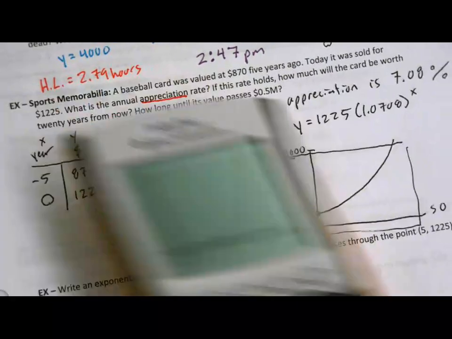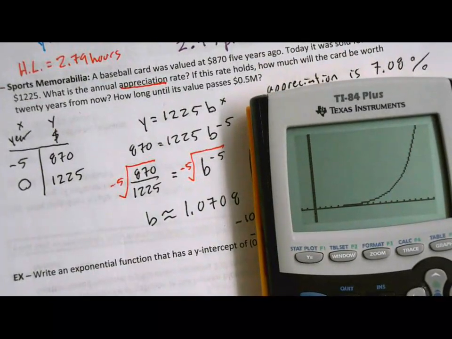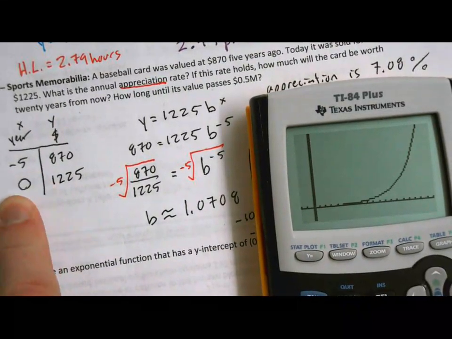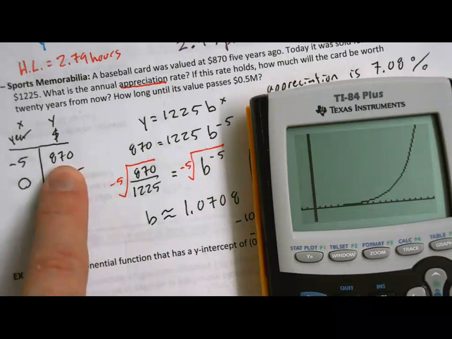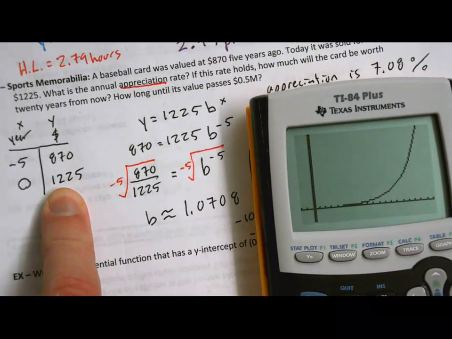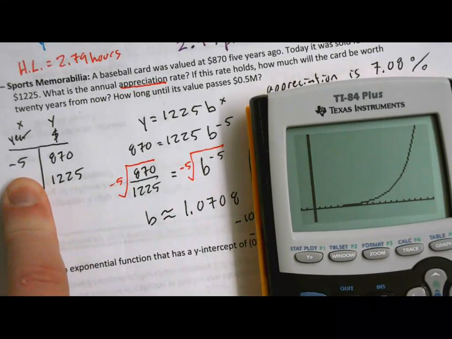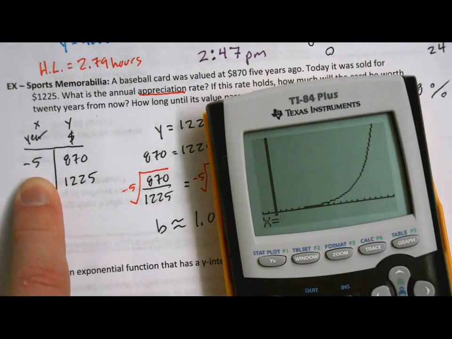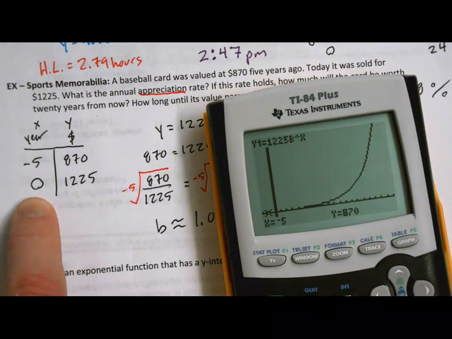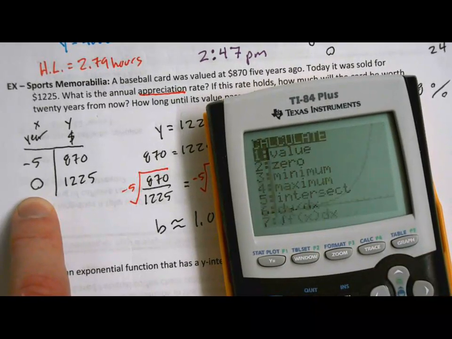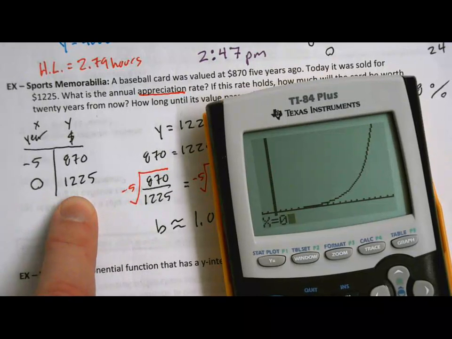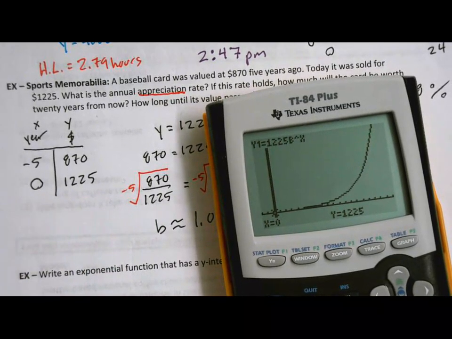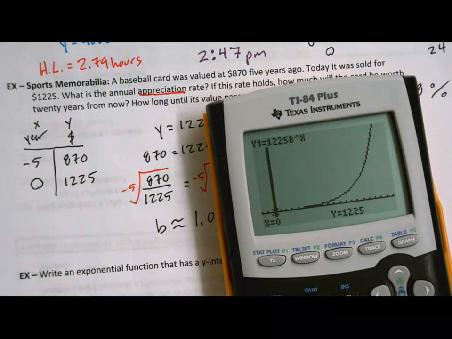I want to do a couple quick things and make sure I'm feeling pretty good about my model. I'm going to plug in these x values and make sure that we're getting these y values. If I get exactly 870 and 1225 or something very, very close to it, then I'm going to be feeling pretty good. I just want to check and make sure I didn't make a mistake typing something in or in my math. So I'm going to go second calc value. I'll tell the calculator I'm interested in x value of -5. Fingers crossed that we get 870 on the money. And then if I do the same thing for 0, I'm hoping I get 1225. And we do. Okay. So the 2 points that they gave us are on our graph. That's making me feel pretty good about this.